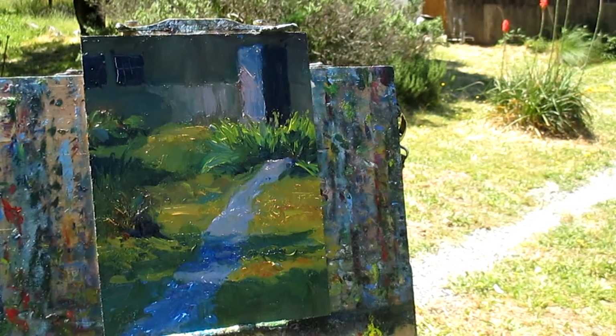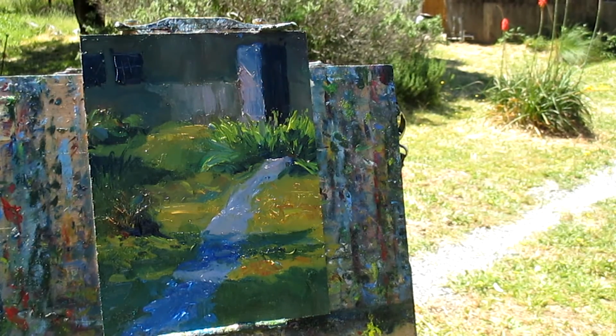So, let's take a look at Chris's work. He's my student that's working with me. He's doing a paint along.